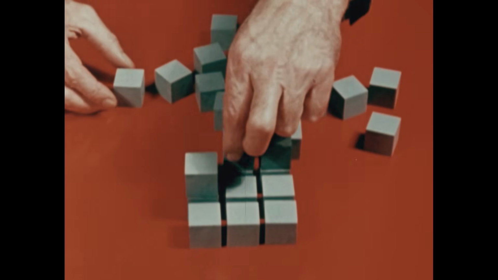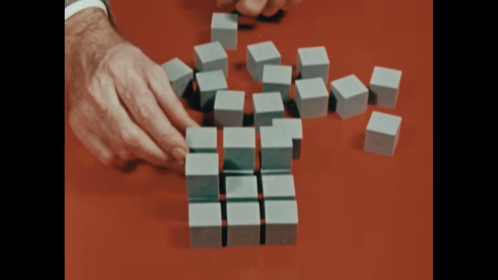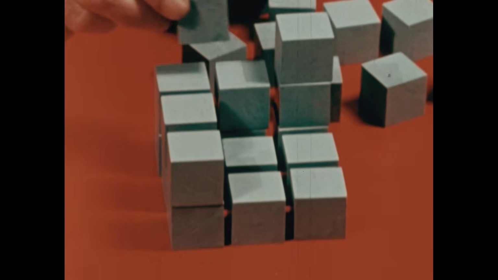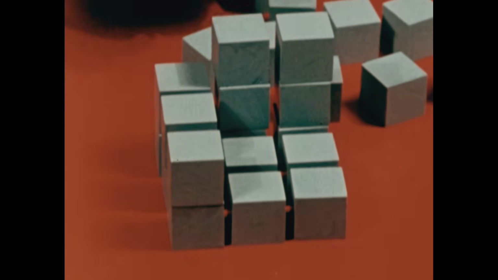The early multi-celled animals were very simple, but they were also very successful. In fact, their descendants still thrive today. And we call them sponges.